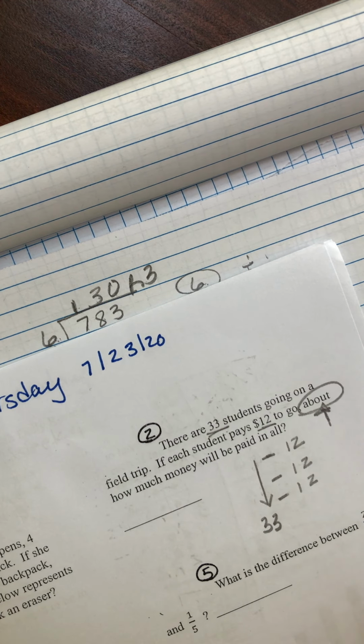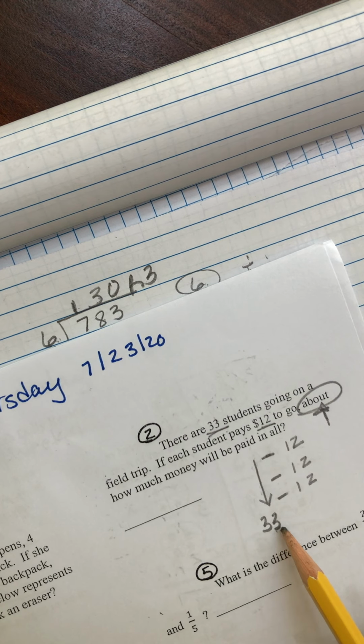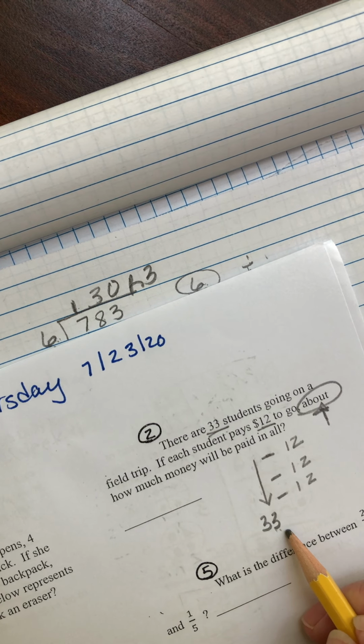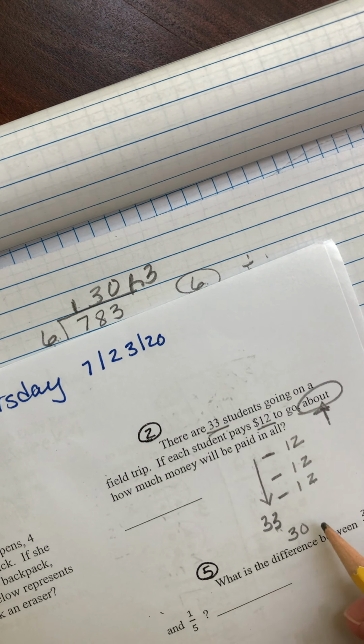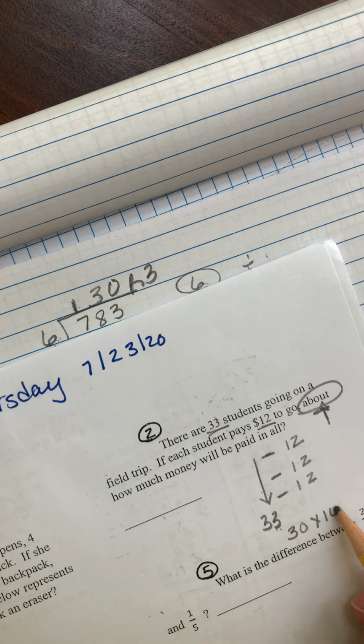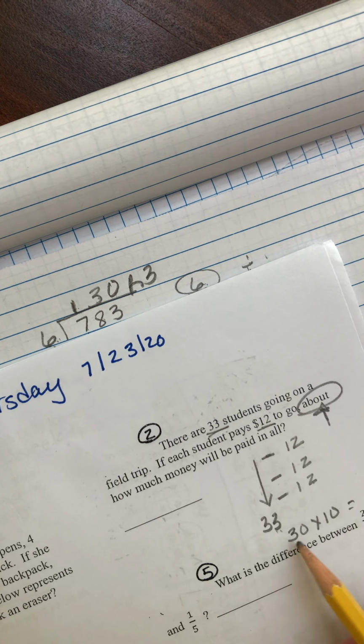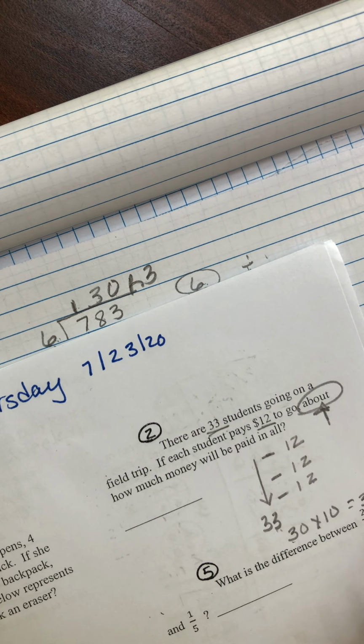About is estimating. So you can estimate your 33 to be about 30 students, and your 12 can be about 10. And then if we multiply that, that would be $300.